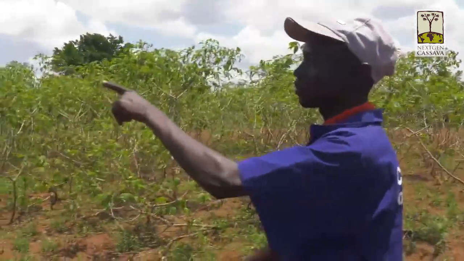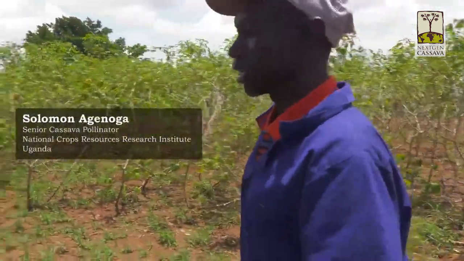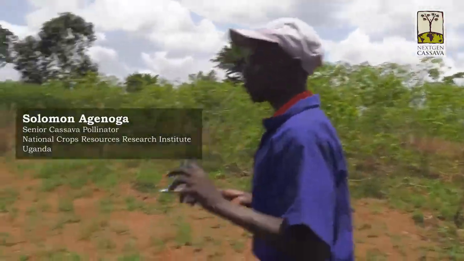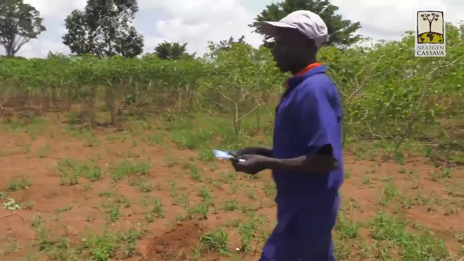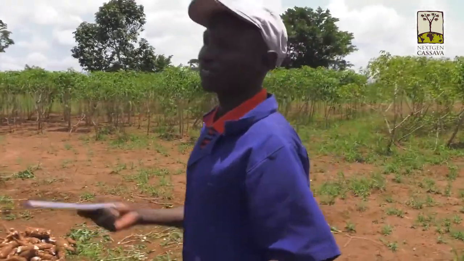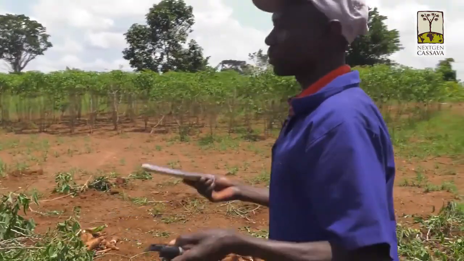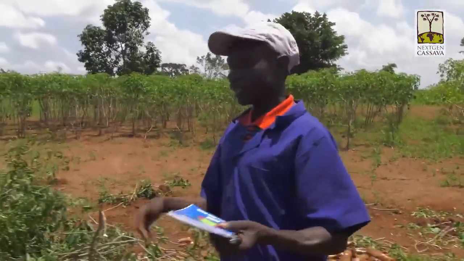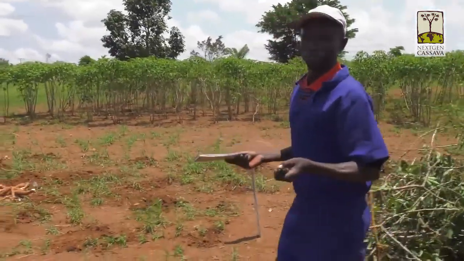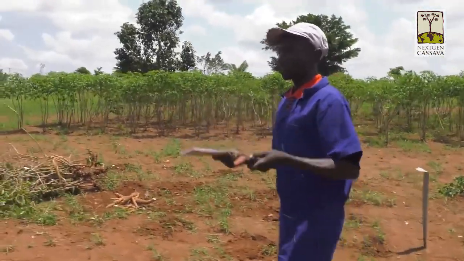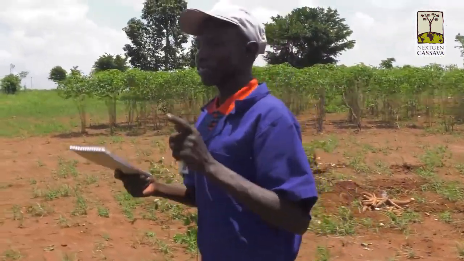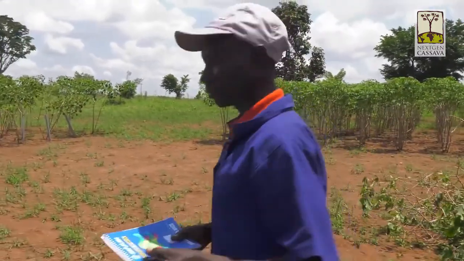We are going to the crossing block ahead of us, where we shall see very many varieties of parents where we are doing pollination. The pollination is normally based on the types, as I said, the appearance, and mostly the flowering. Because with pollination, we need to do it on a flowering cassava. If a cassava does not flower, it is not good for pollination.